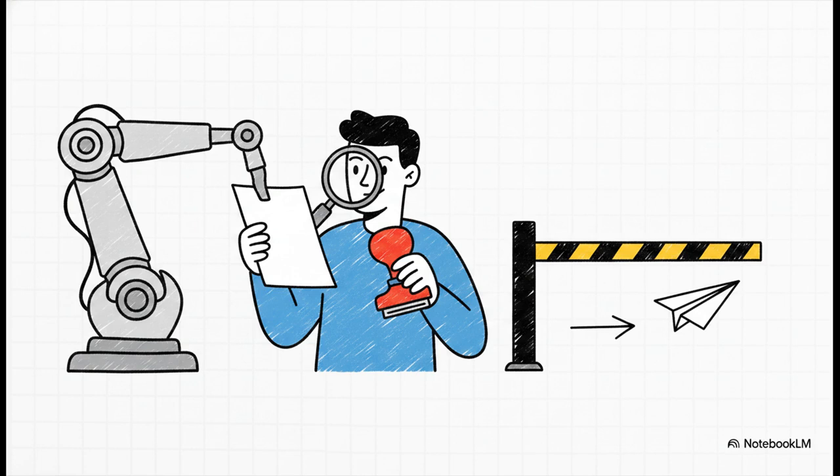Which brings us to the absolute golden rule of business automation. Automate the draft, not the send. Always, always keep a human approval step on anything that is client-facing. Let the AI do the heavy lifting of gathering the data and writing out that initial response. But until your system has a flawless, proven track record over a really long period of time, human judgment must be the final gatekeeper before you hit send.